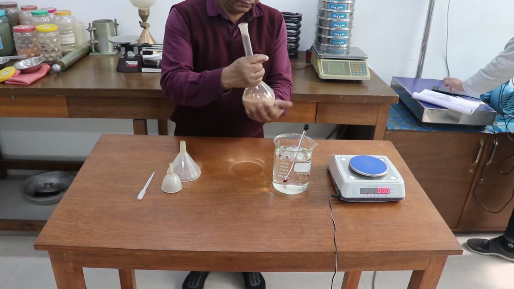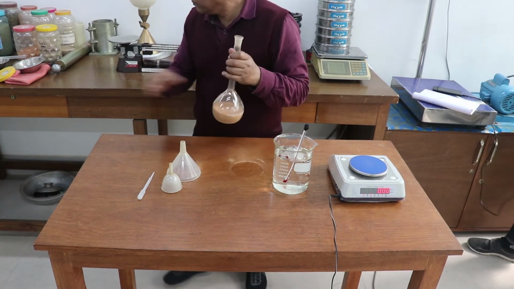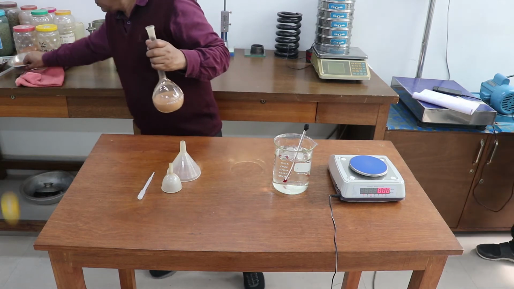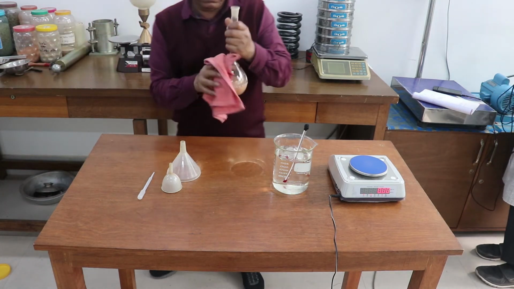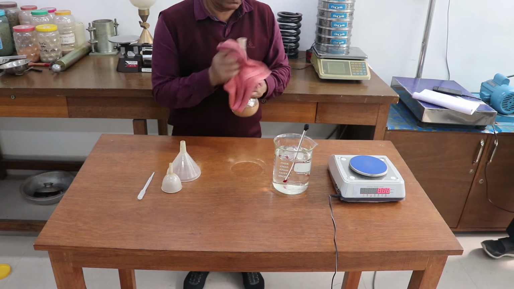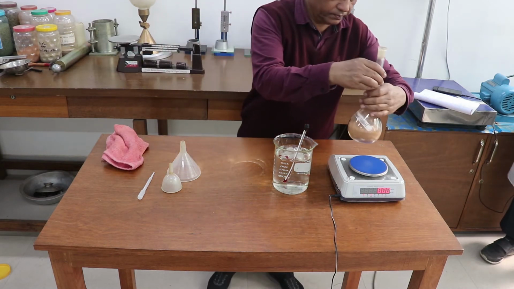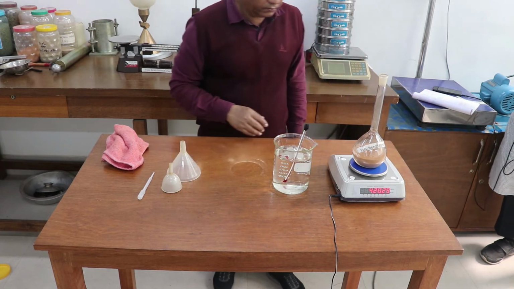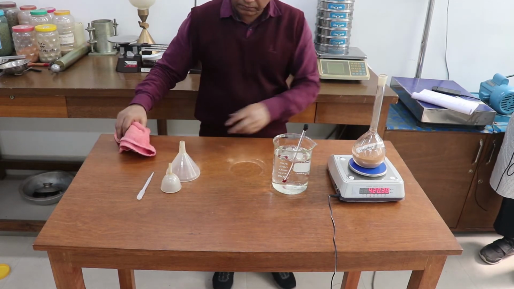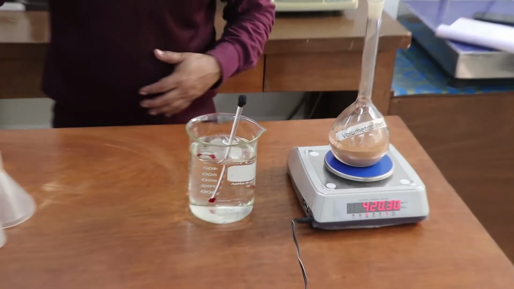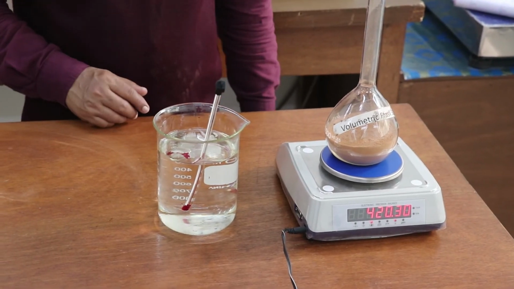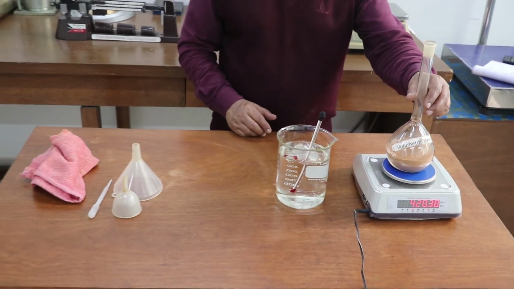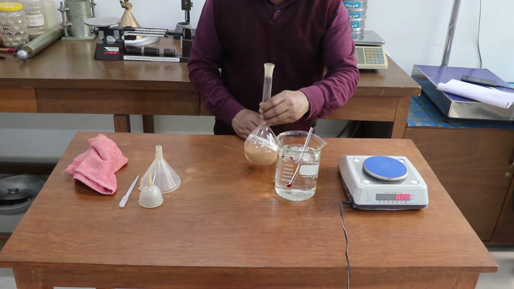Now taking the value of the volumetric flask having the dried soil sample in it. So the balancing machine shows the weight is 420.30 gram, and if we reduce the previous weight, we can find the soil sample weight.